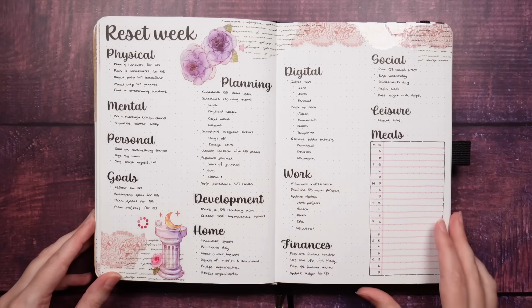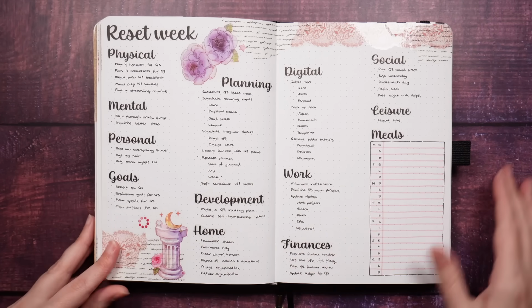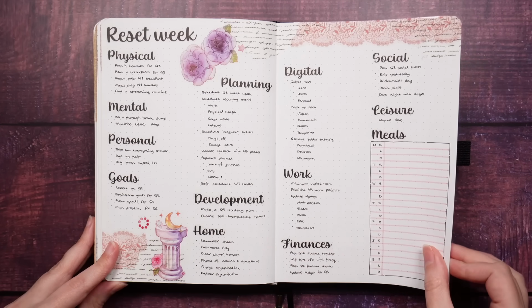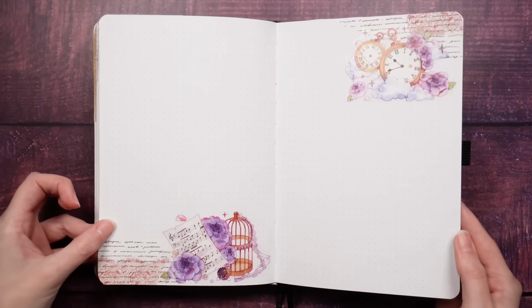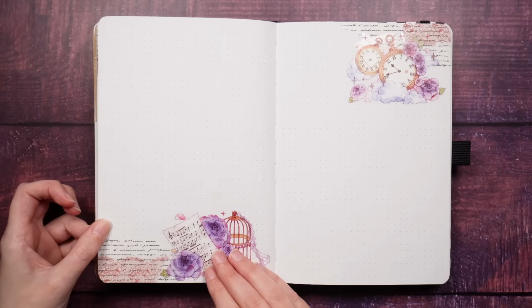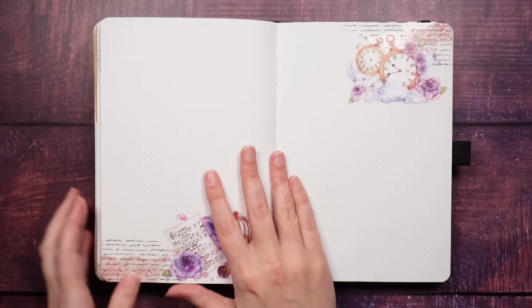So excited for reset week. Of course, I'm still going to be eating in reset week, so I needed to have a meal space here as well, and then I've got a couple of decorated pages after this where I can continue those daily logs. Next month is not getting set up in this journal though.